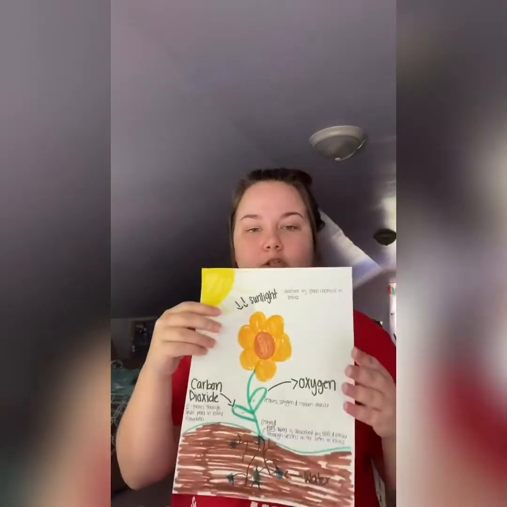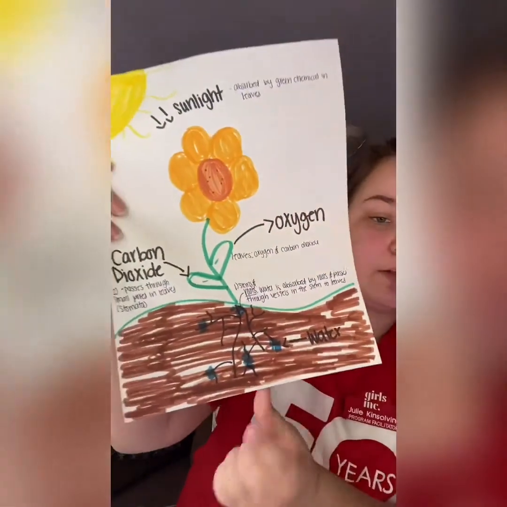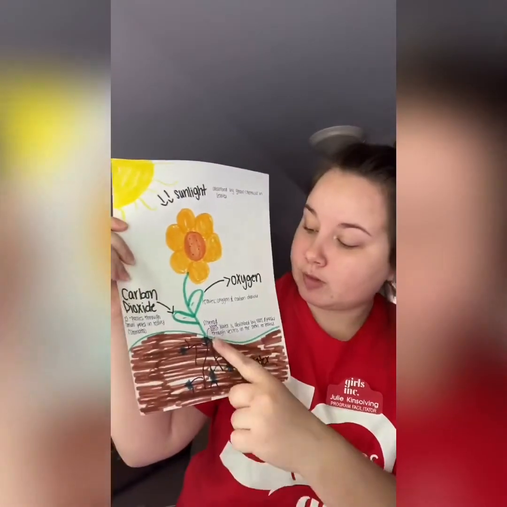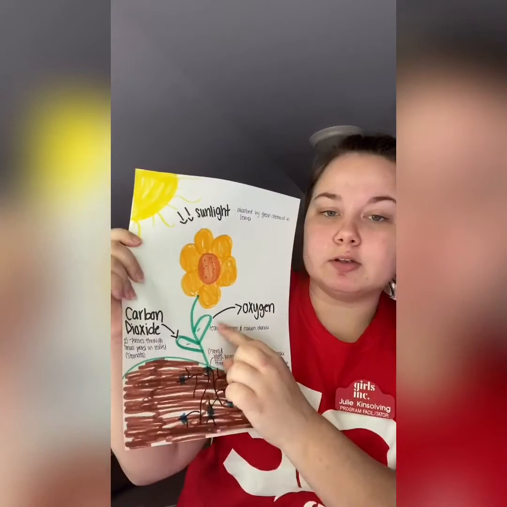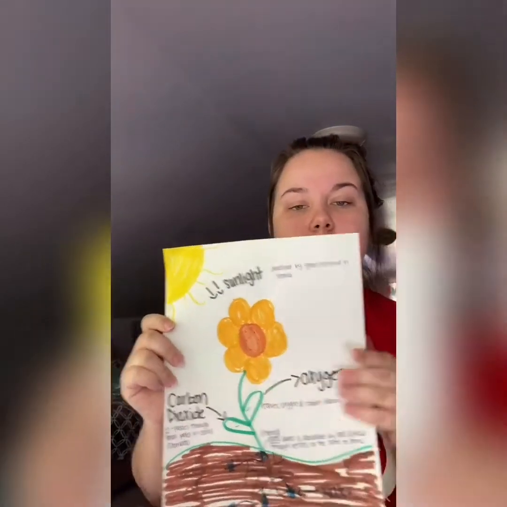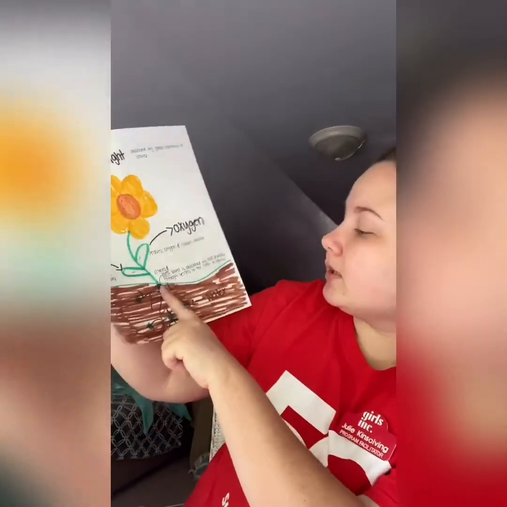So we're just going to talk about the process really quick. So we have our ground, and then we have these little things down here. These are our roots. And then this is our stem, the big long line. And then we have our leaves, and then the flower, and then the sun. So we have our stem and our roots.